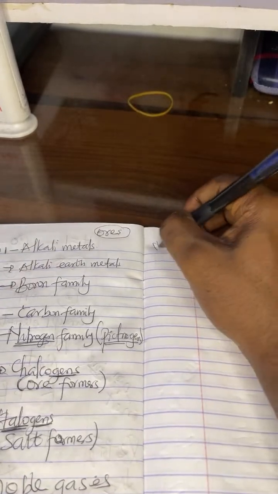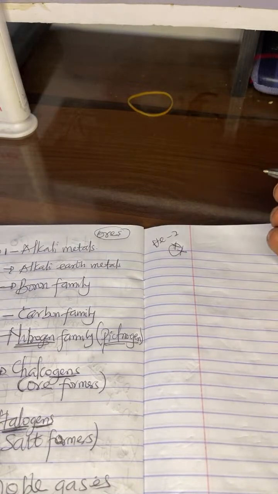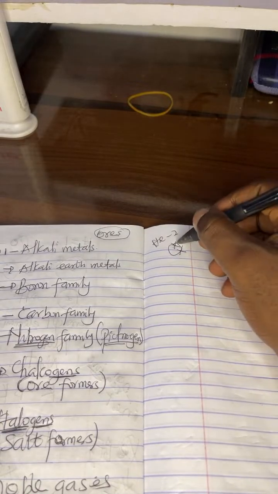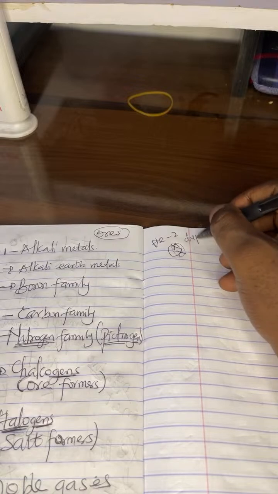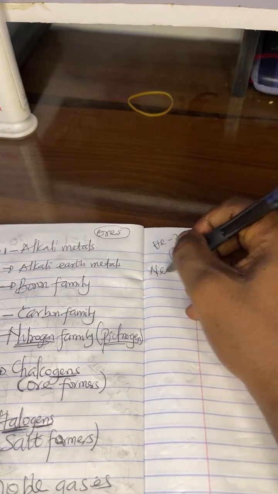Look at it. For instance, now look at helium. Helium is 2. You see that, 1, 2. So helium is complete. This is what they call duplet. Duplet means 2.